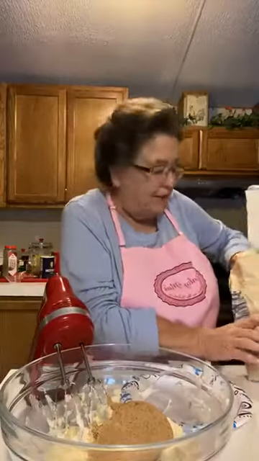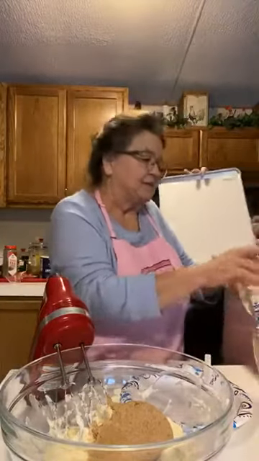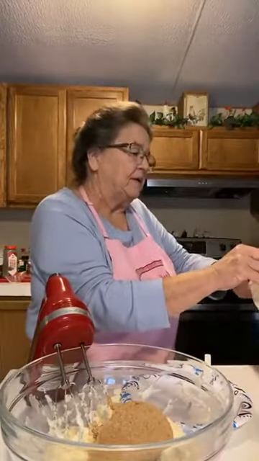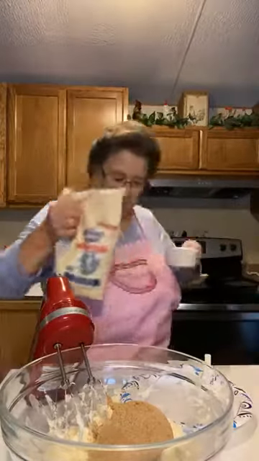See, it doesn't slide off. That's good. When you tip it, with a little bit of shortening under it, it won't slide.